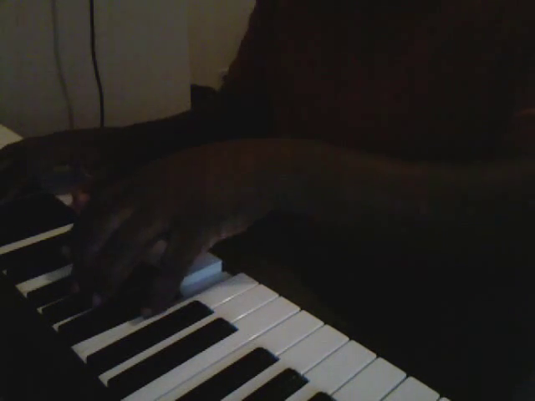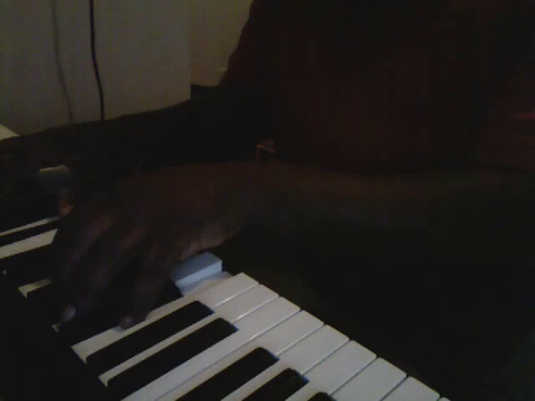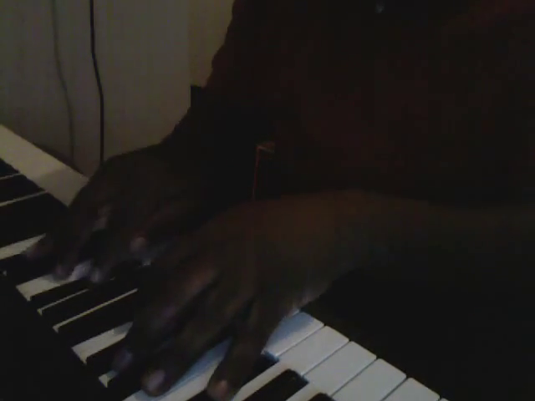And I spell that, it's in second inversion, F sharp, B, D sharp, or E flat, F sharp. So you have F, A, C, E flat on your left hand, F sharp, B, D sharp, F sharp on your right hand, and go to B flat.